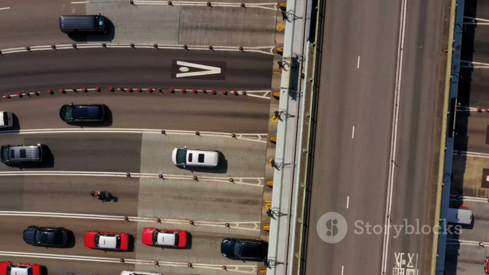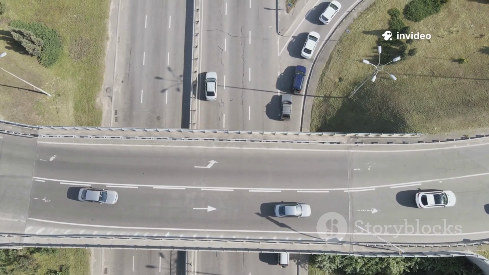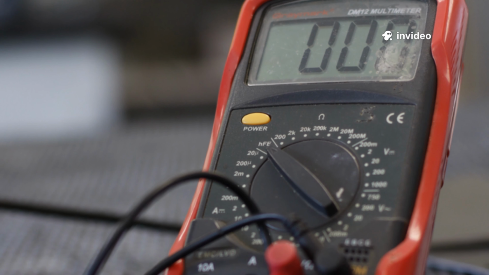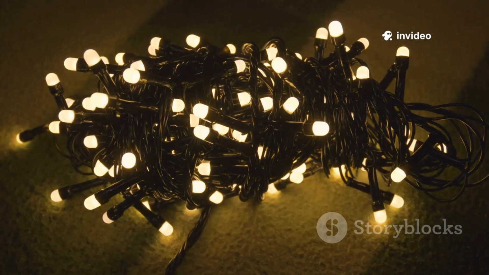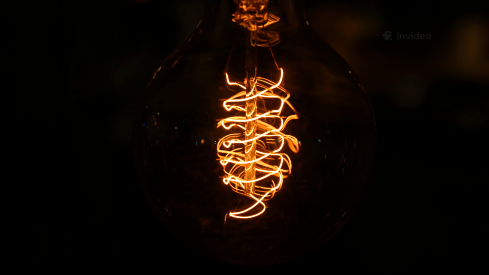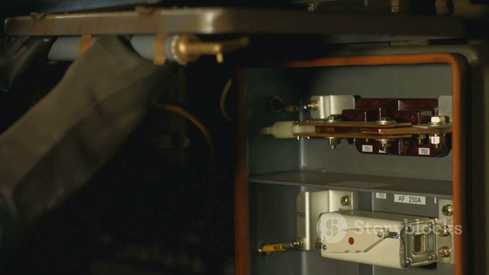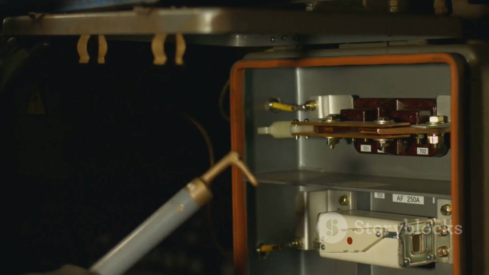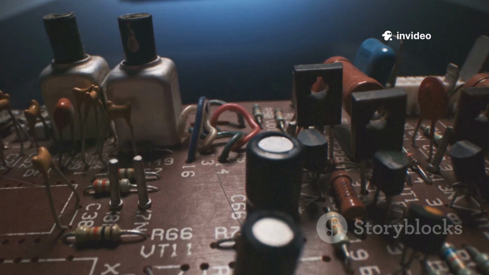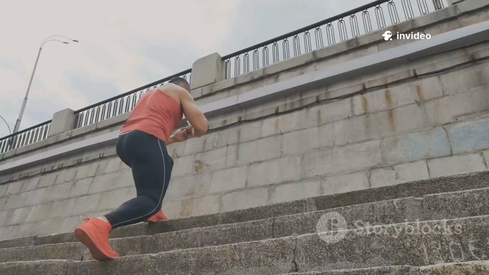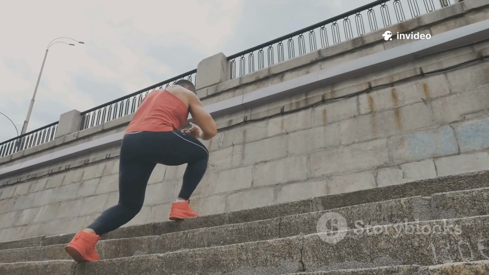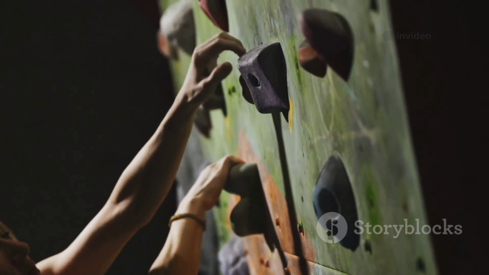It's like a one-lane road. Every car must pass every landmark. The current is the same at every point in a series circuit. Old holiday lights are a classic example. If one bulb burns out, the whole string goes dark. That's because breaking the path stops all current. Each resistor adds to the total resistance, making it harder for current to flow. Think of it as climbing one hill after another. Each adds to your total effort.